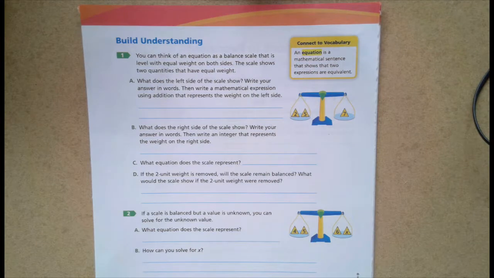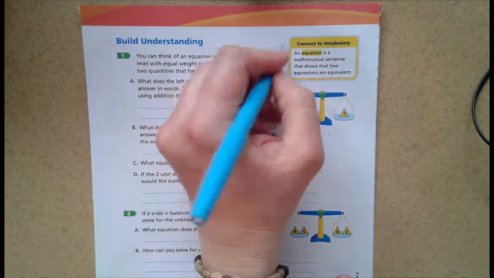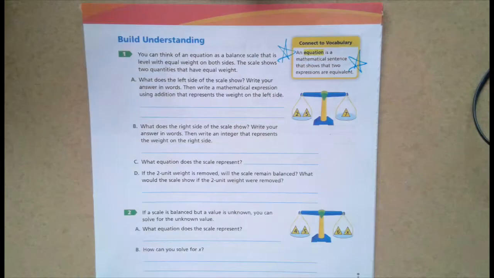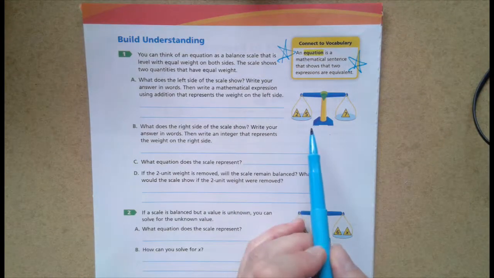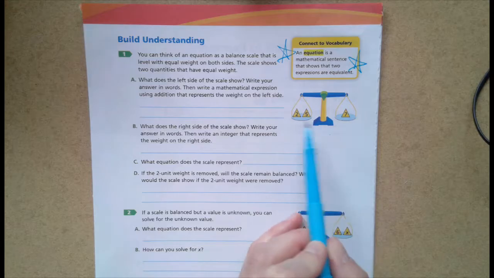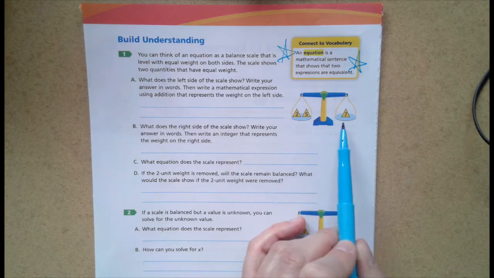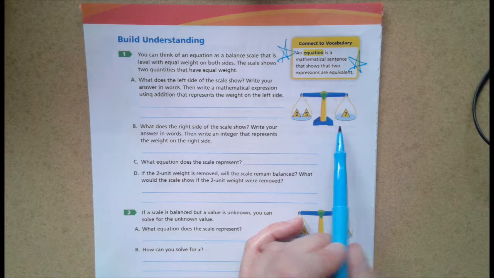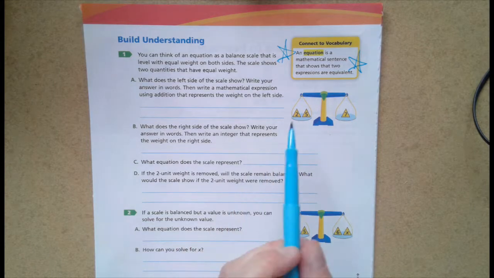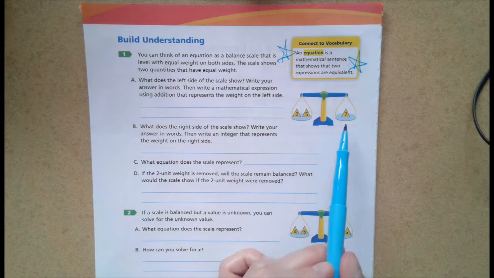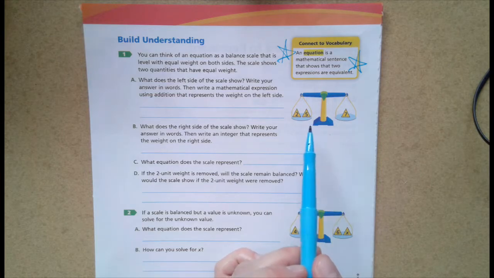An equation is a mathematical sentence that shows that two expressions are equivalent. So, we can start by thinking of an equation as a balance scale that is level with equal weight on both sides. This little thing right here is a balance scale. The scale shows that you have two quantities that have equal weight. What does the left side of the scale show?